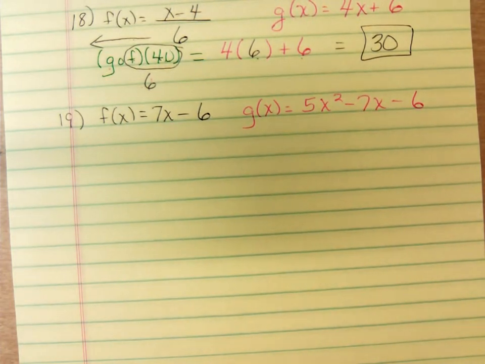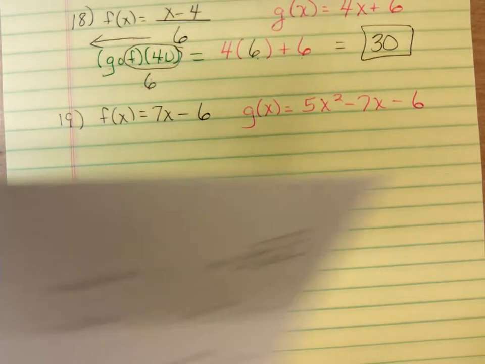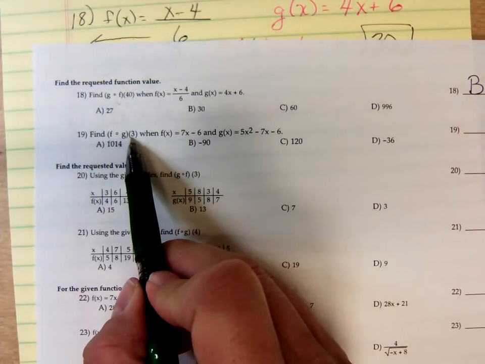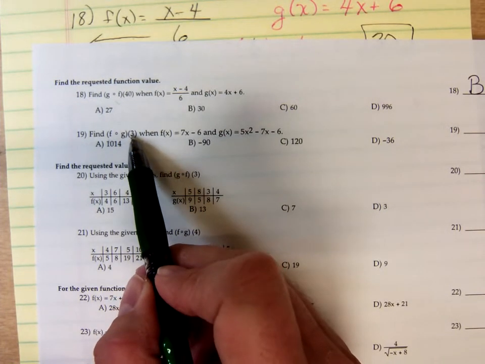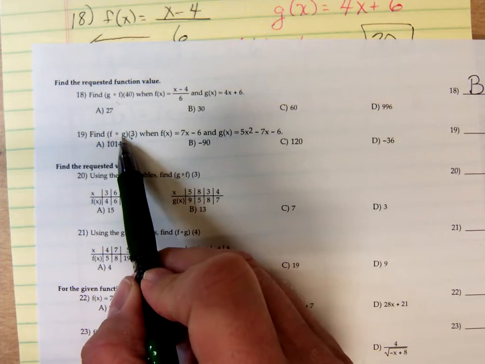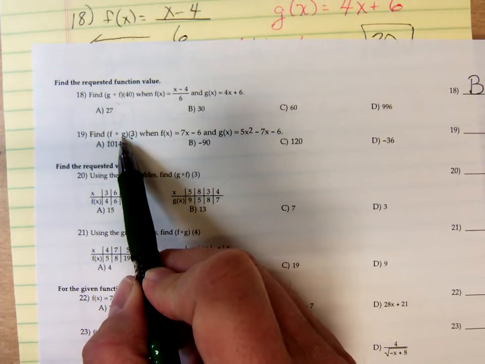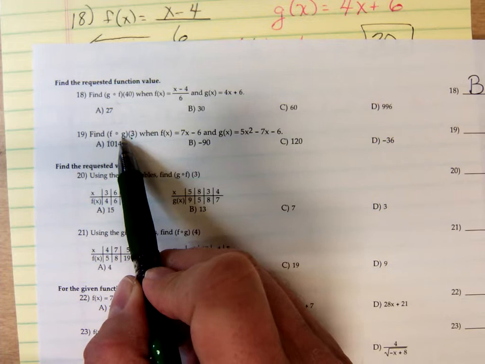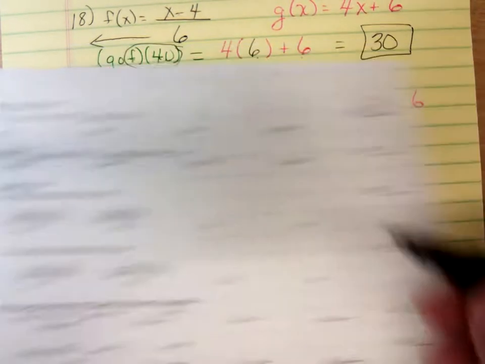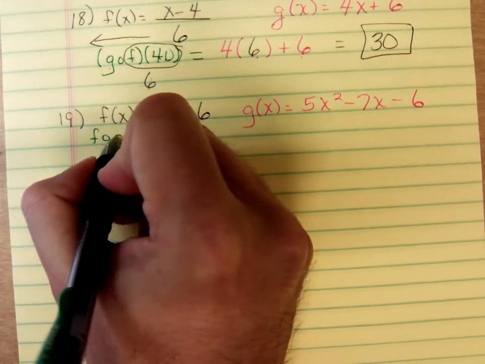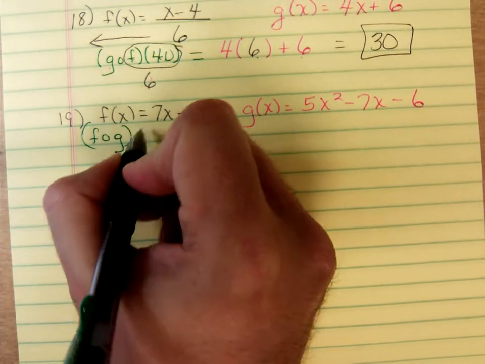We're told to find f of g of 3. So in words, it's saying take the 3, plug it into the function beside it, g, then take that answer, plug it into f. So you're working in this direction. You're told to find what looks like fog 3.